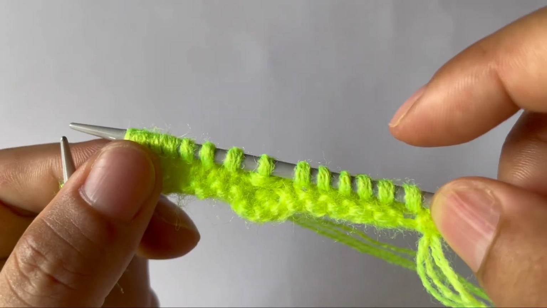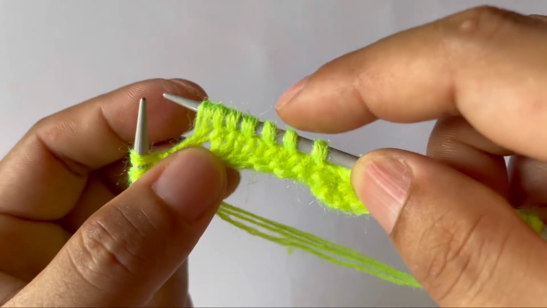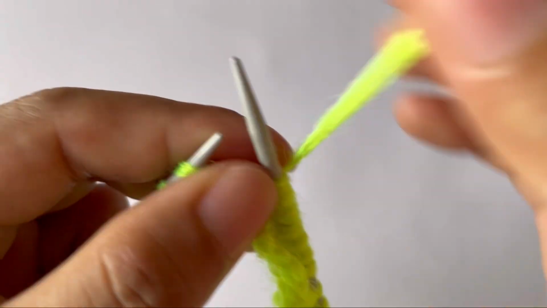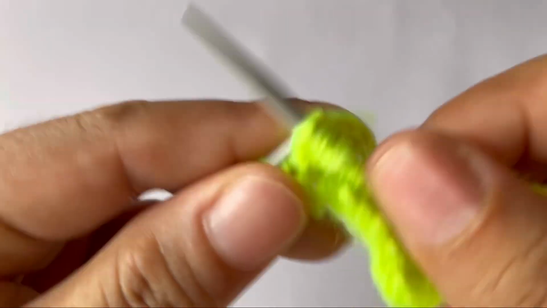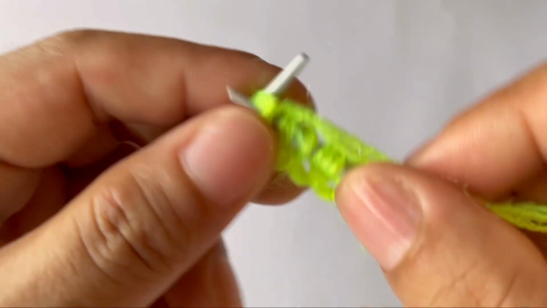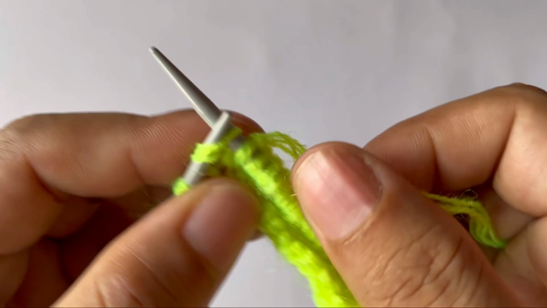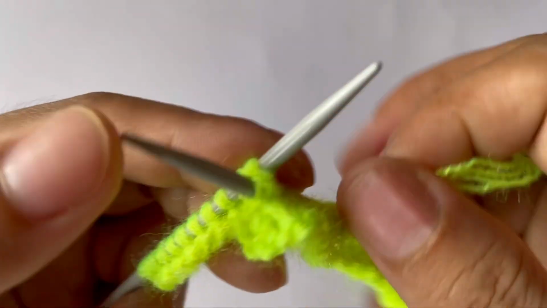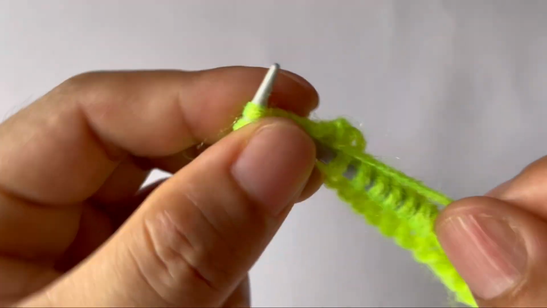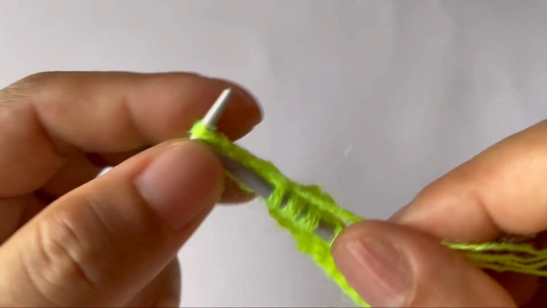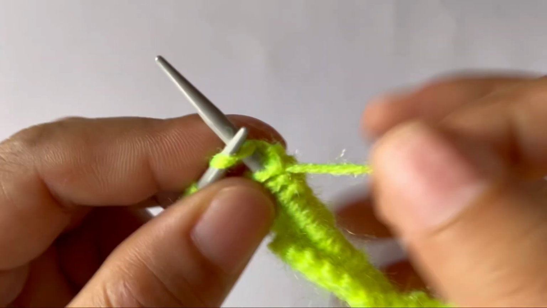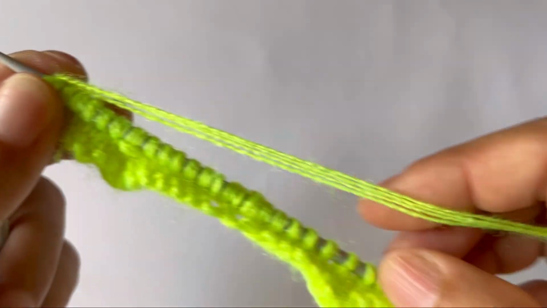Knit 1, yarn over, knit 6, purl 3 together, knit 6, and yarn over. Again knit 1, yarn over, knit 6, purl 3 together, knit 6 again, and then yarn over.